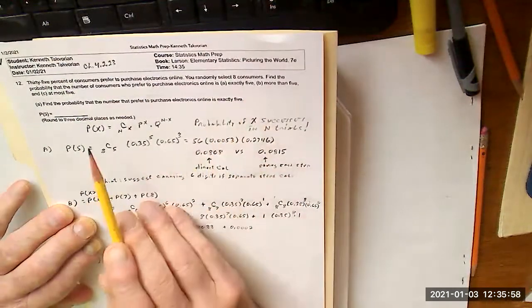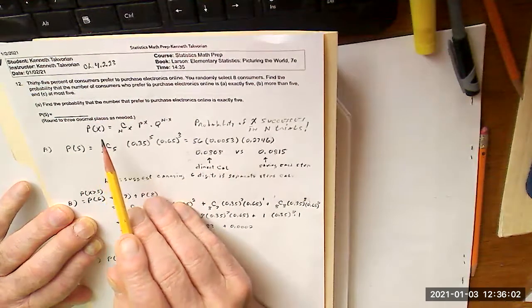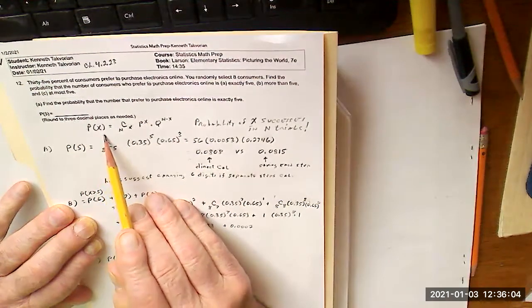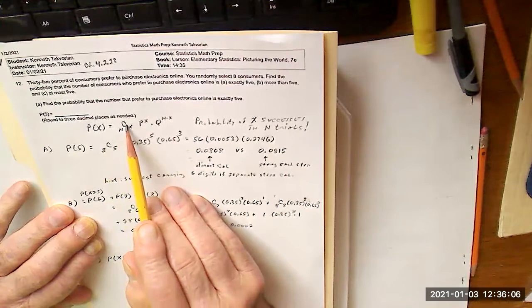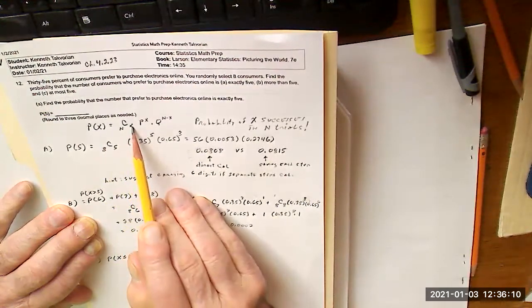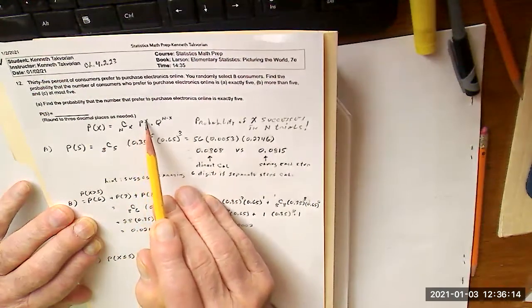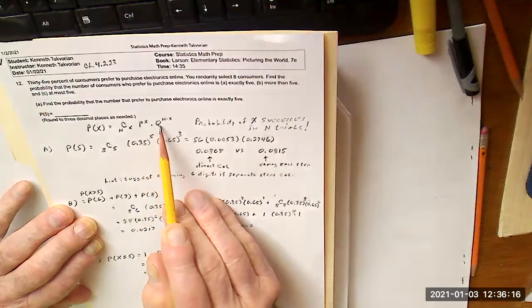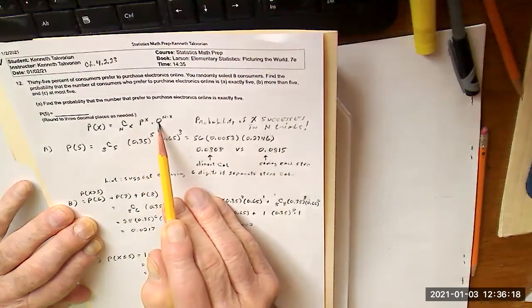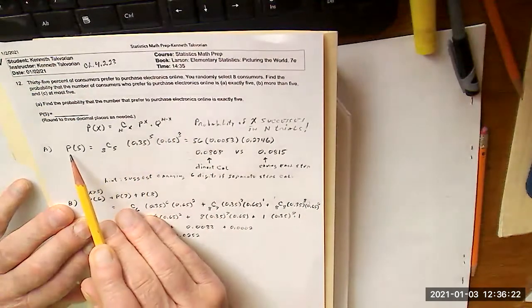Well, the probability of X successes in N trials is given by the probability formula: the combination, the number of combinations of a sample of N with X successes, times the probability raised to the X power, times the complement of the probability raised to the N minus X power. So let's answer part A.